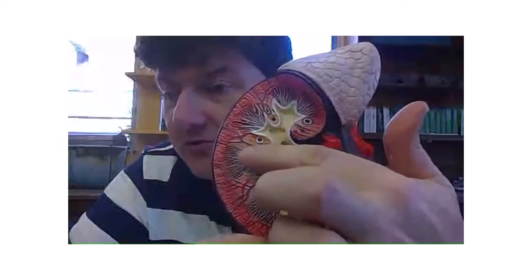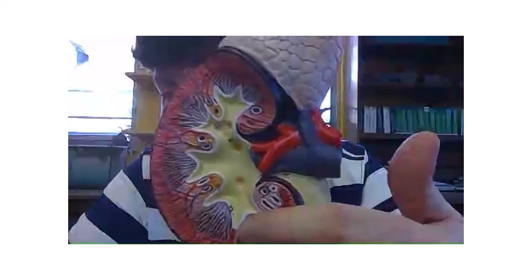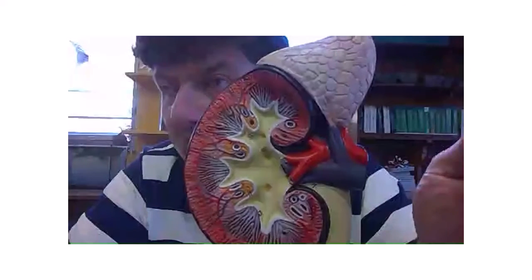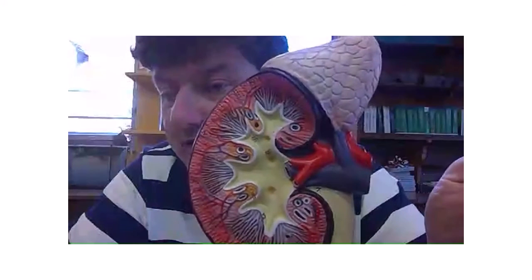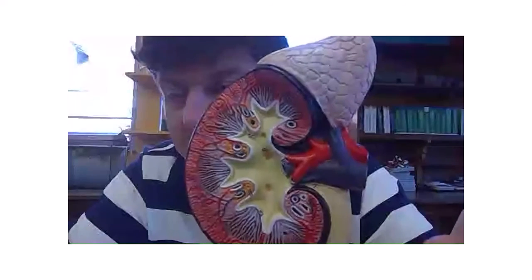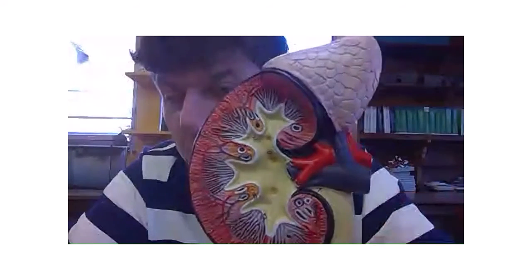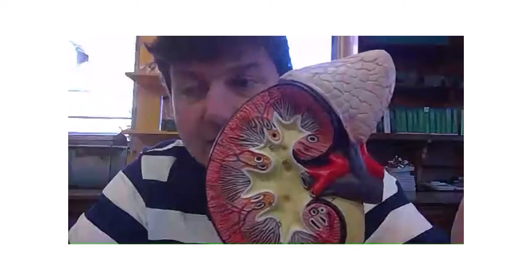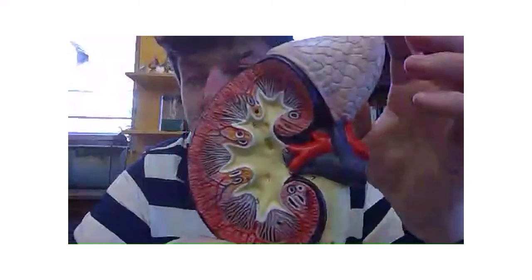And the medulla is always very salty because it needs to maintain a low water potential to draw the water out of the urine and keep the water balance right. So let's have a look at the actual real kidney, and we'll see if we can identify those different bits.